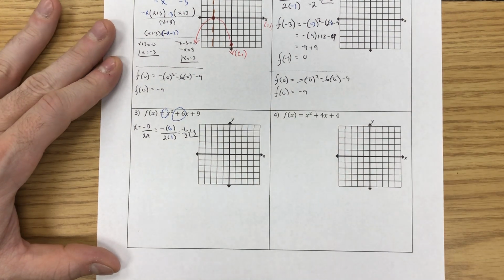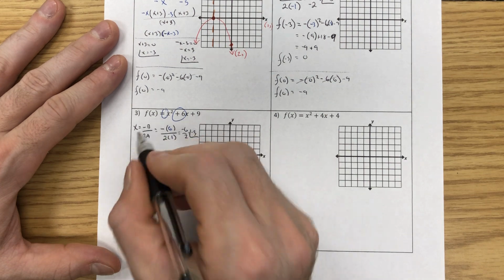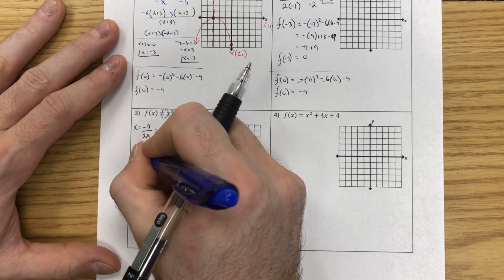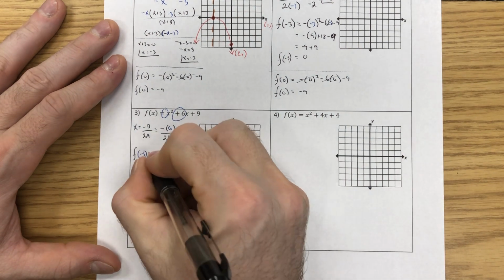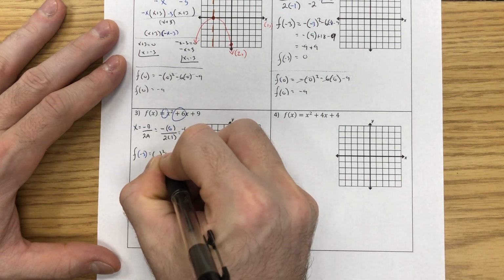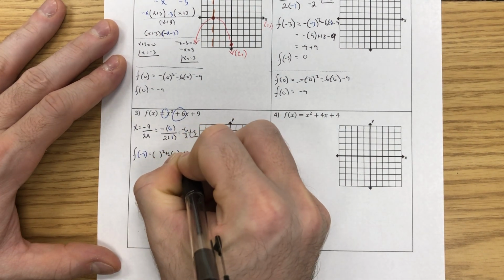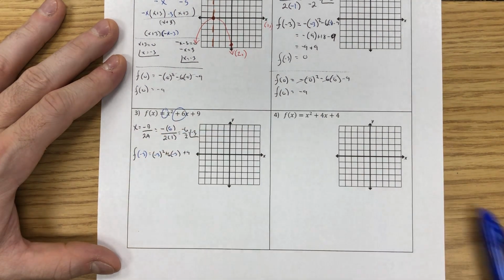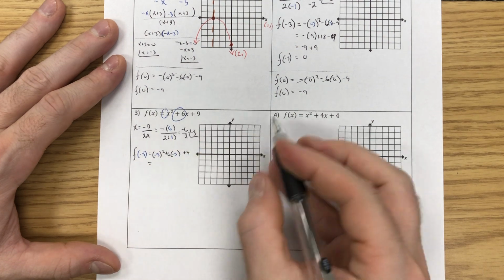Let's see where this goes. So I'm going to take that and plug it into the equation. F of negative 3 is equal to... order of operations.